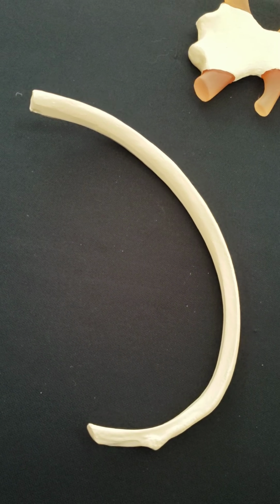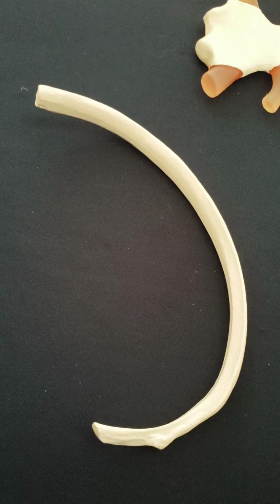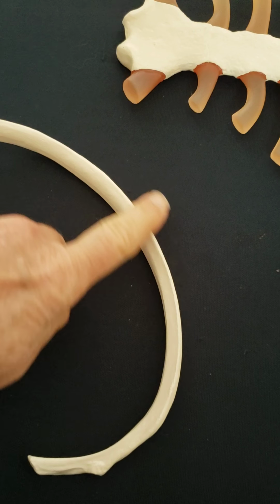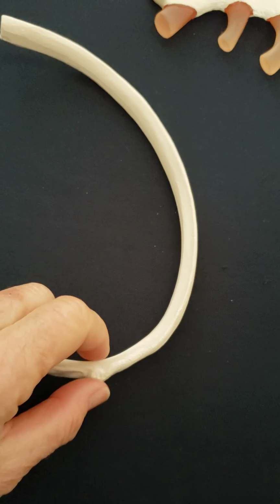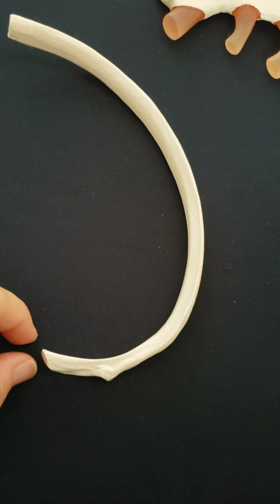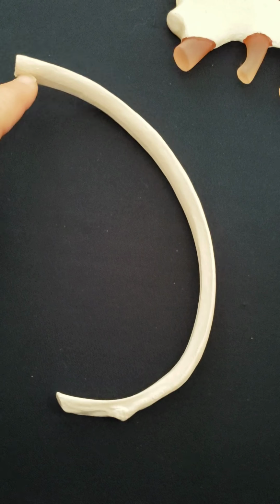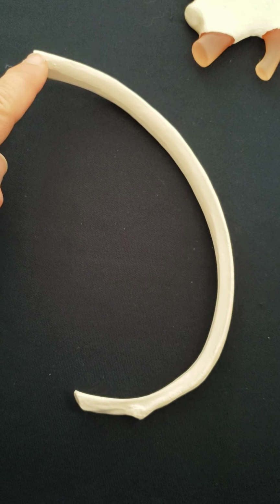The last thing that we're going to look at is the ribs and the sternum. This is a rib. You have 12 ribs on each side. So if you look at a rib, you can see it runs like this. This end right here, which has this little bump on it, articulates with the vertebra. And if you go to this end, it articulates with the cartilage of the sternum.